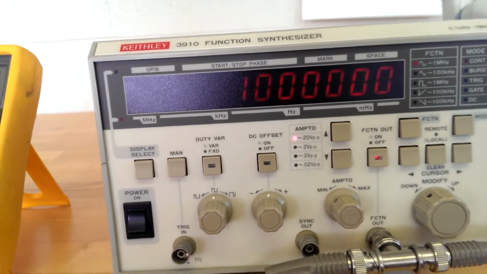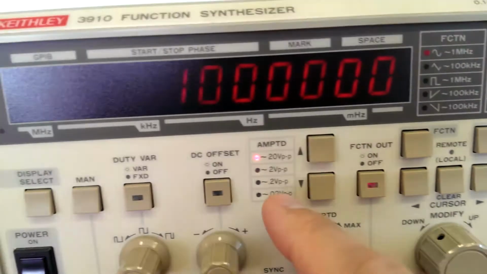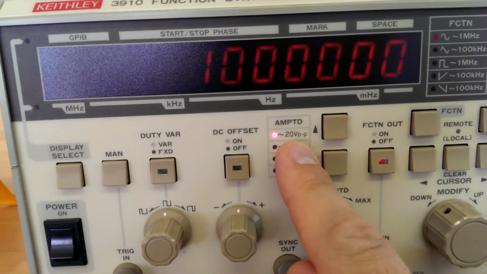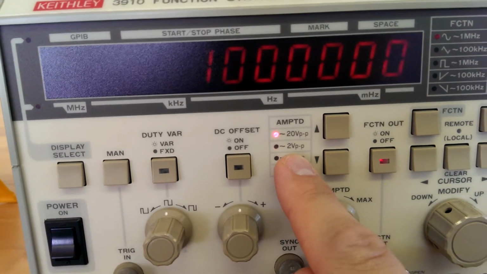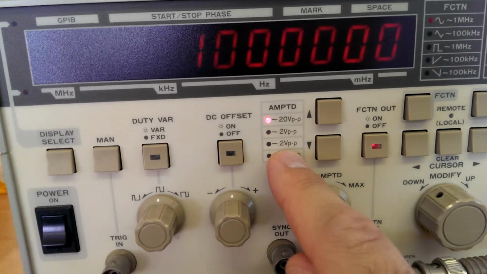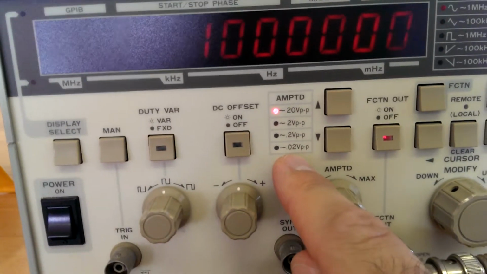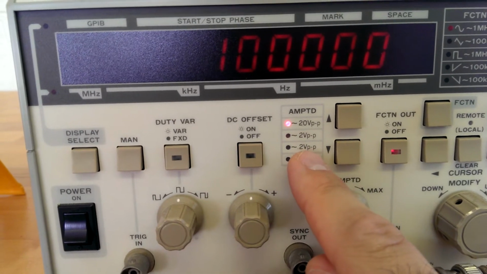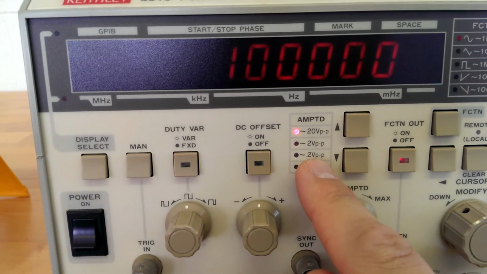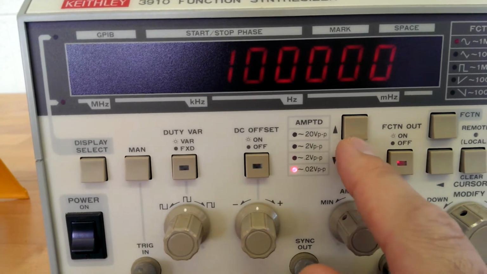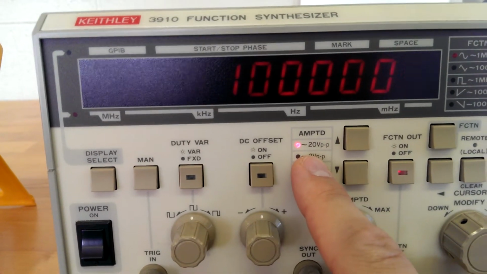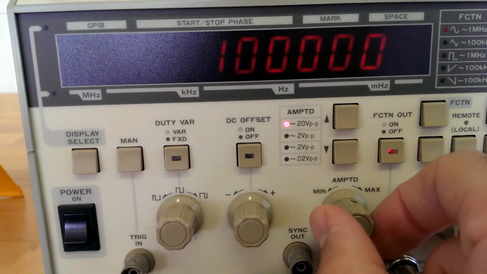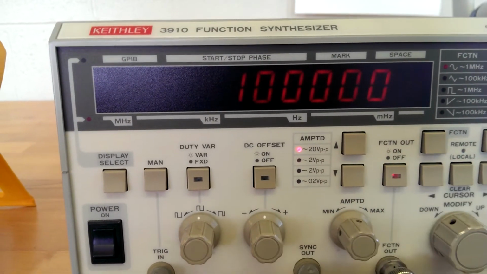The other thing that is of interest to you is the amplitude. Here are 4 ranges of amplitude. That means you can set the amplitude to plus or minus 10 volts, a range of 20 volts, plus or minus 2 volts, plus or minus 0.2, or a range of 0.02 volts, which is plus or minus 0.01, and so forth. You want to set it to the highest range, which is the 20 volt range. Then this adjusts your amplitude: turn all the way to the left for minimum, all the way to the right for maximum. I'm going to leave it on maximum.